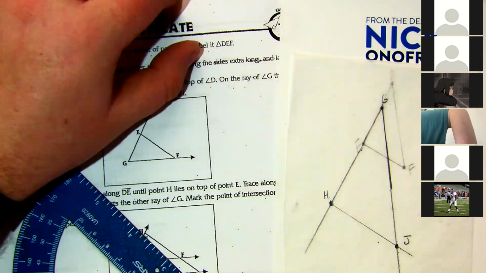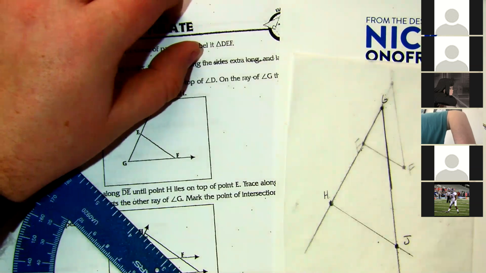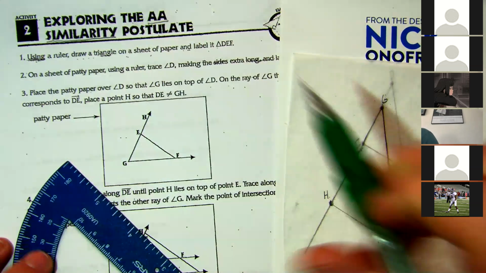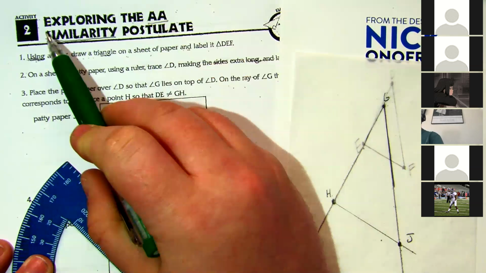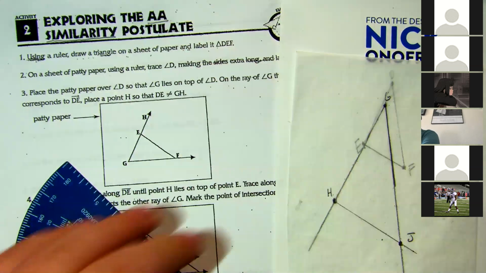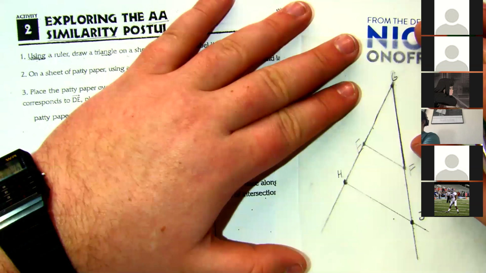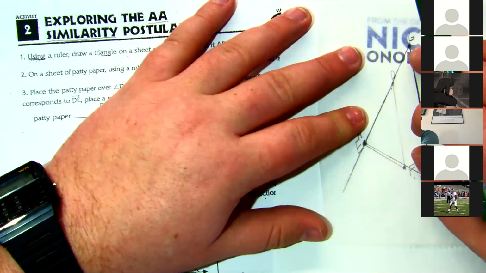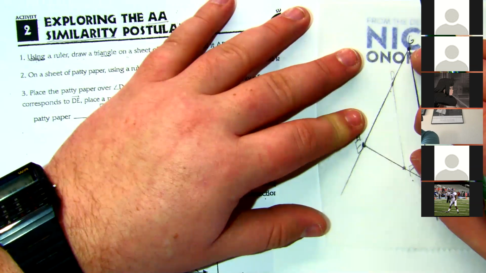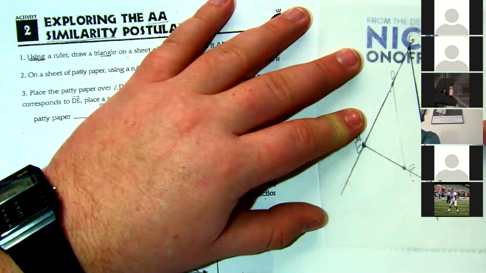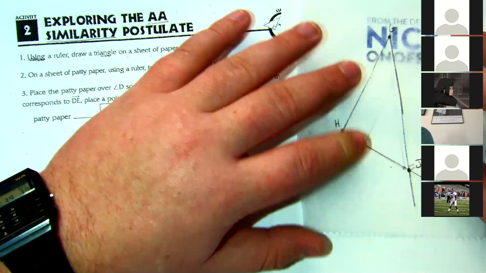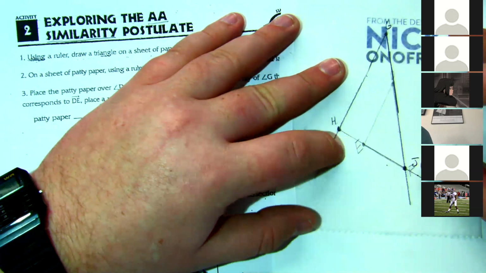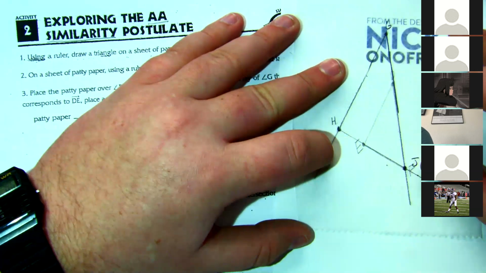What we're going to do now is we need to check to make sure our angles are congruent. Since this is the angle-angle similarity postulate, we're going to check angle G, make sure that's congruent. We're going to check angle H, make sure that is congruent. And then we're going to check J and F, and make sure those two are congruent.